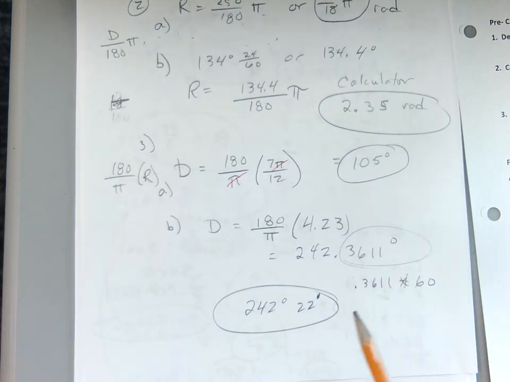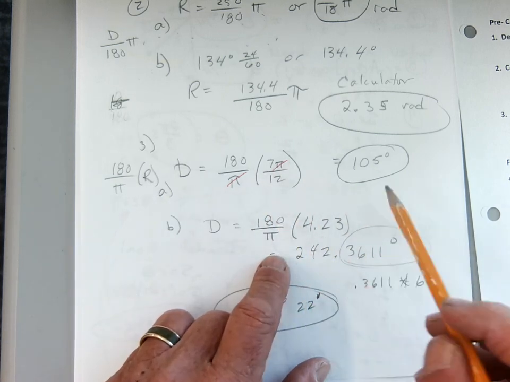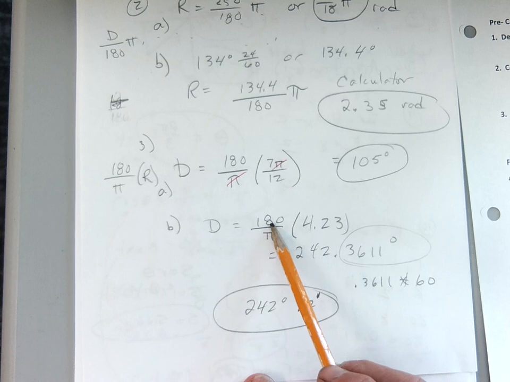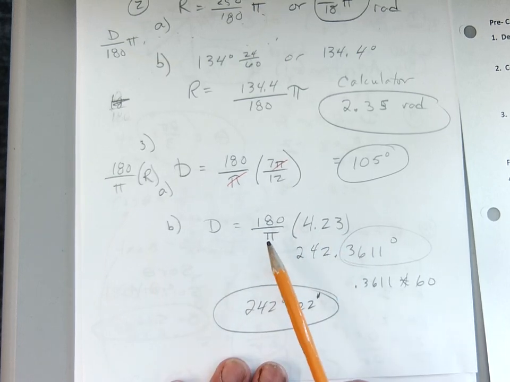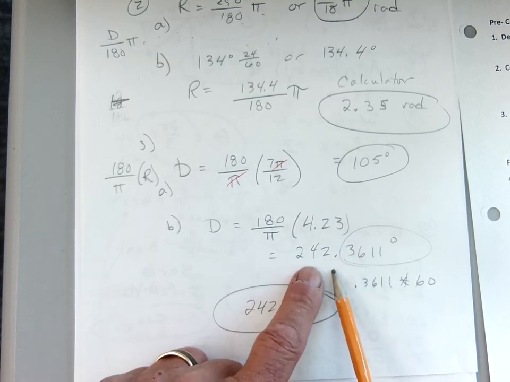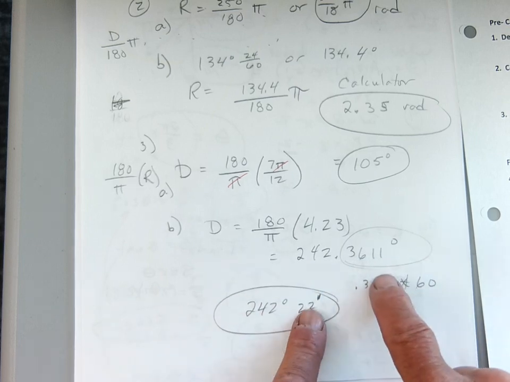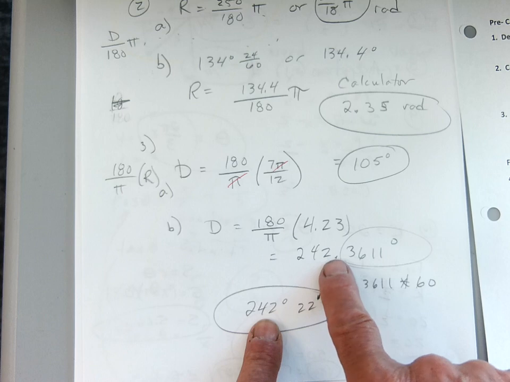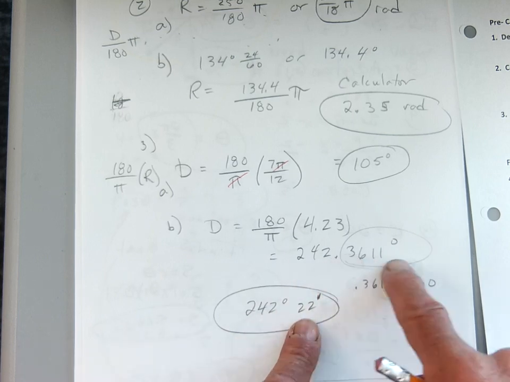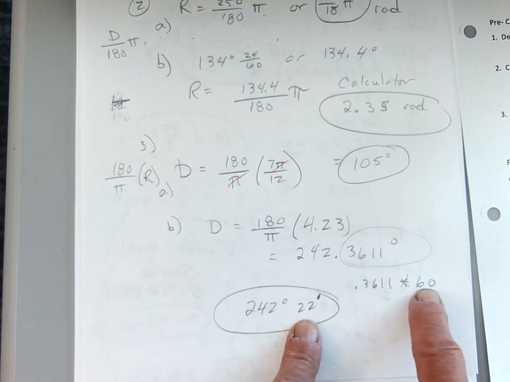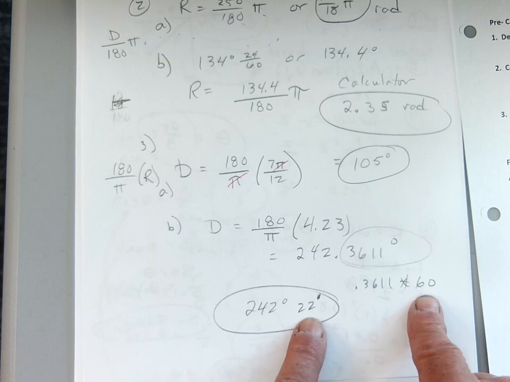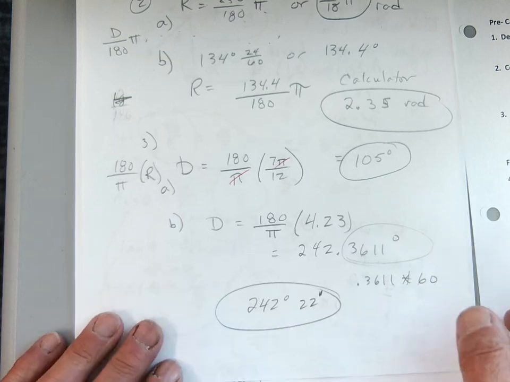Okay, D, same formula, except it's not going to cancel the pi's at all. So I just used my calculator, 180 over pi times 4.23, and I got an answer of 242.361. Now, if I need to change that to minutes, I know the answer is 242 degrees, but I'm going to change this decimal into minutes. So I just multiplied that by 60, and I rounded up to about 22 minutes. Okay, let's turn the page.